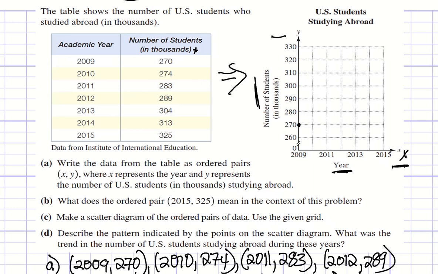Anywhere from here to here is 10 units. Okay, so I have to clean that. You have to understand that. So 2010 is between 2009 and this, right there. 2010 has 274, so it will be 270 here, and then 274.